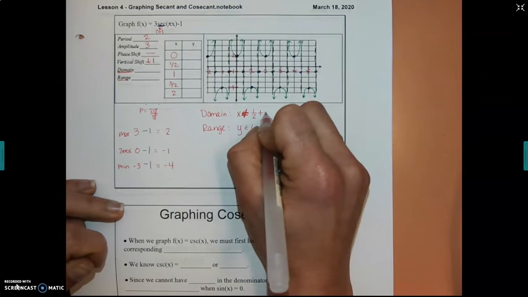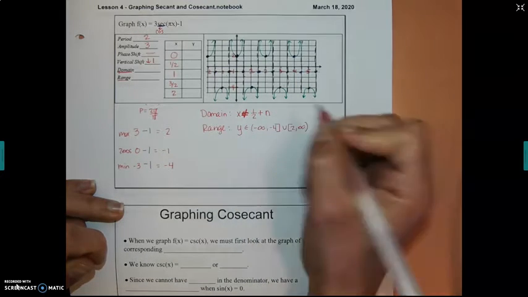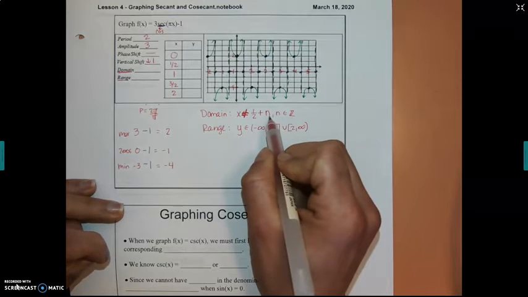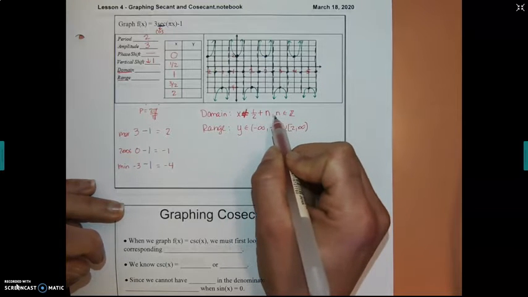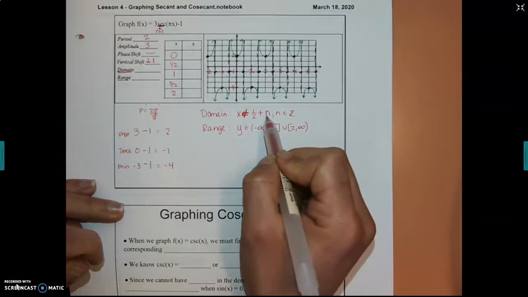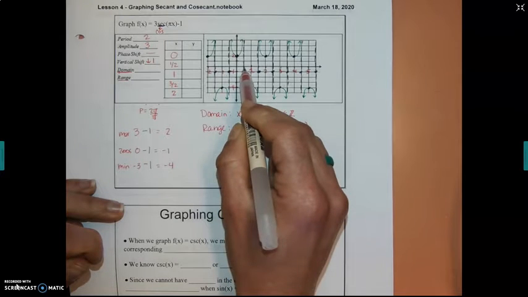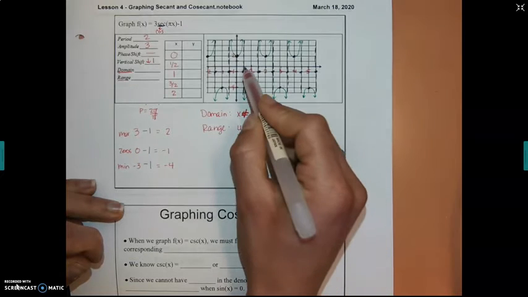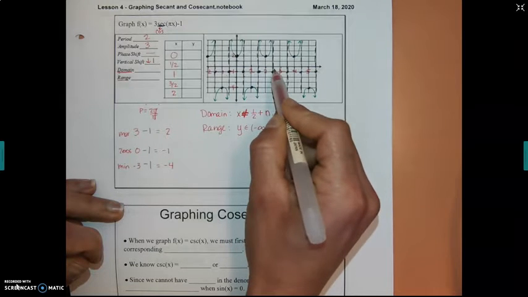So I'm going to say plus n, where n is an integer. Now think about integers that we could put in for n. So I could plug in 1, and that would get me to this next asymptote after 1/2. I could plug in 2, and that would get me 2 asymptotes later.